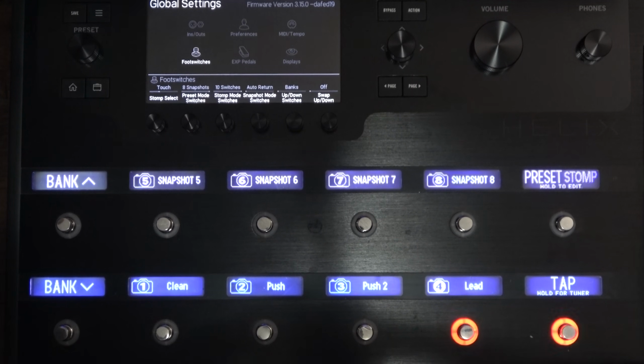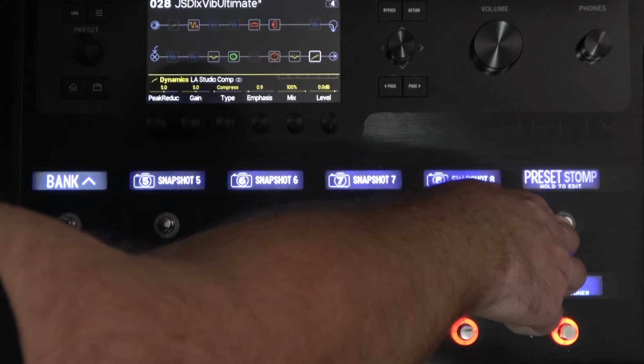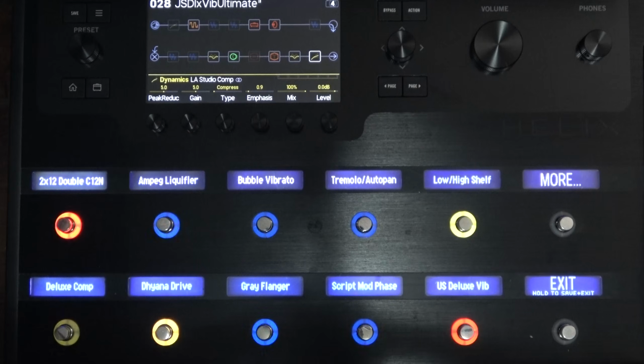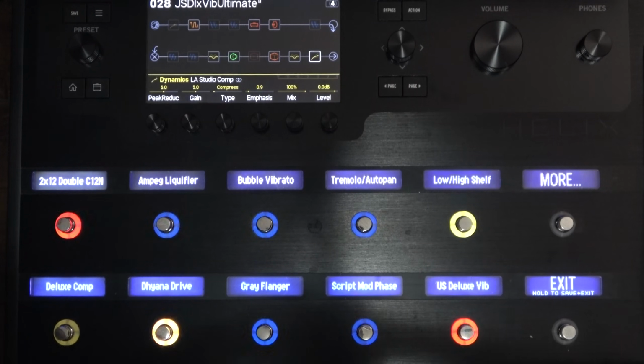Now, there is one more absolutely incredible feature that we have, and if we go up to our top right switch that says Preset Stomp, notice underneath it says hold to edit. So if I hold this switch down, you'll notice that I get a bunch of flashing buttons and it's showing me all the different blocks that are within my preset. So let's say that I want to play my guitar and adjust parameters on the fly.